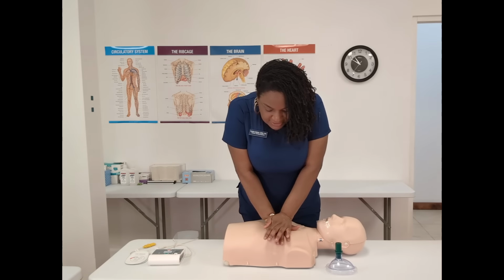Lock your elbows. When you compress deeply enough, which is 2 inches for our mannequins, you're going to hear a click. On a human, you're going to feel resistance, and that resistance is a rib, or unfortunately the breastbone. We may have to sacrifice this breastbone right now in order to get to the heart. That's the body's natural protective mechanism. We have the rib cage and the sternum there for a reason.